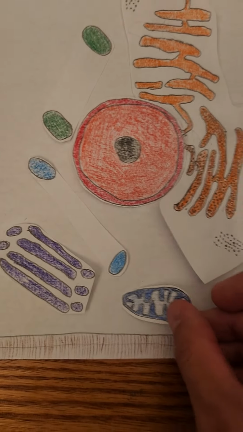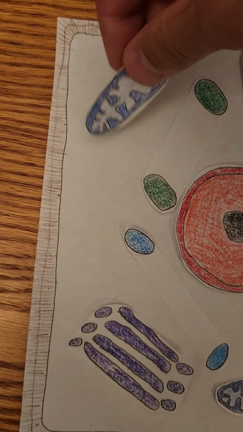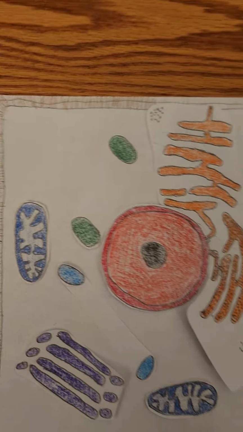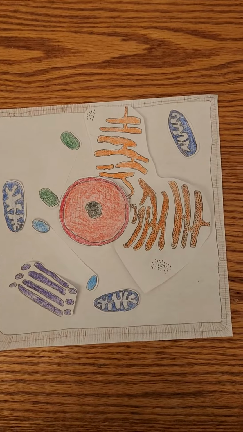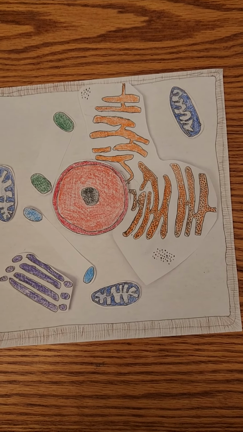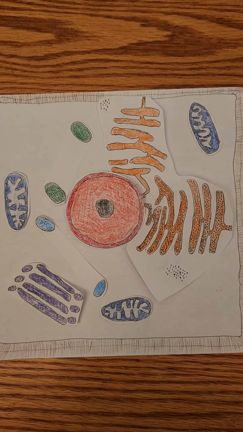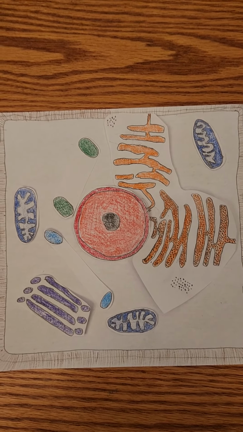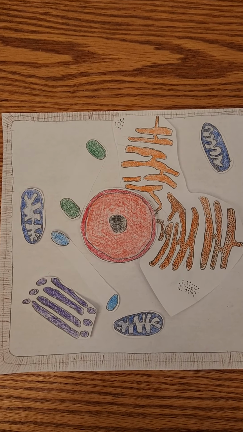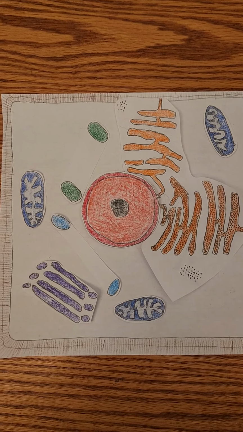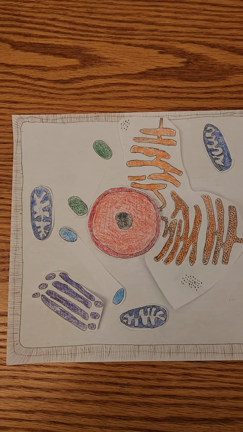Now these are mitochondria. And these organelles have numerous internal folds called cristae. Now, mitochondria's function is as the powerhouse of the cell by synthesizing ATP, which is energy, using a variety of starting materials.